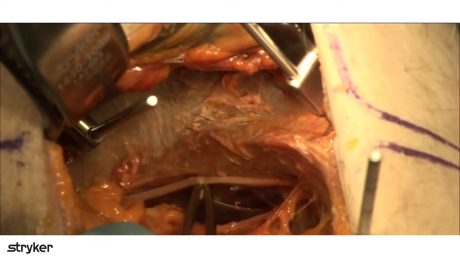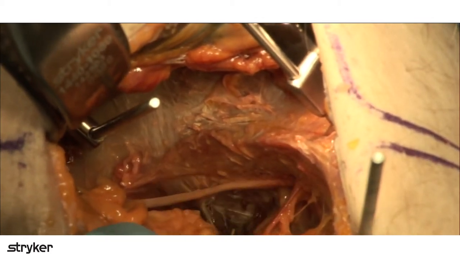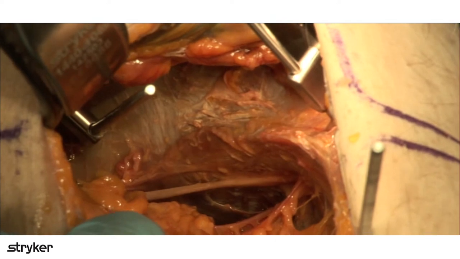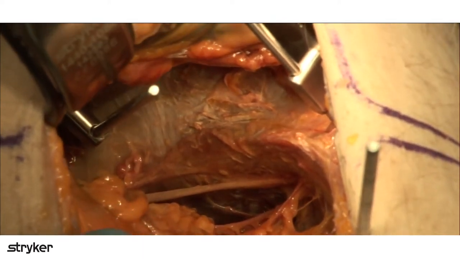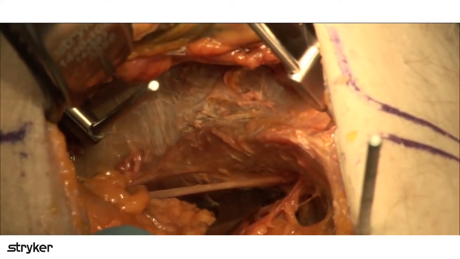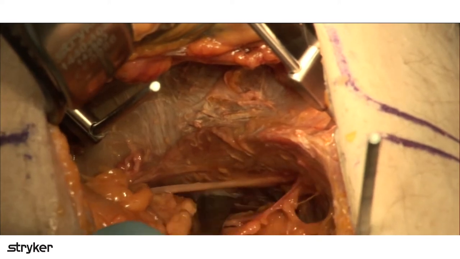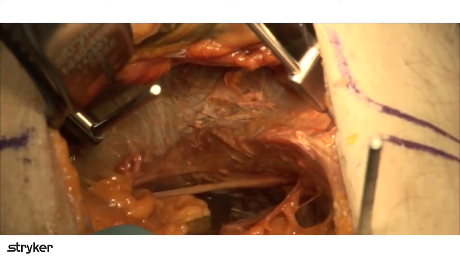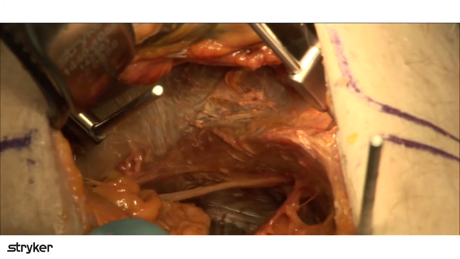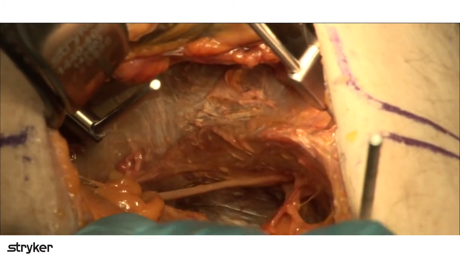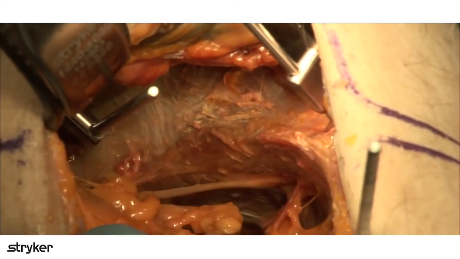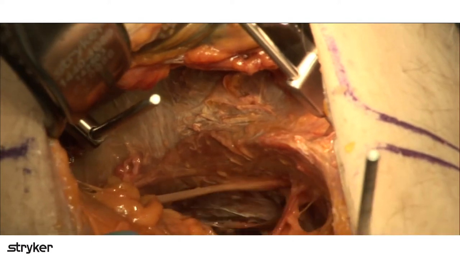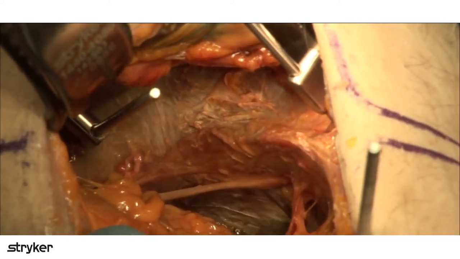So I'm going to want to come in underneath, and I'm going to work down here now. So that's why it's really important and critical that you release the nerve well, because now I can dissect with impunity along the medial surface of the posterior column and the quadrilateral surface without doing anything to the obturator nerve.